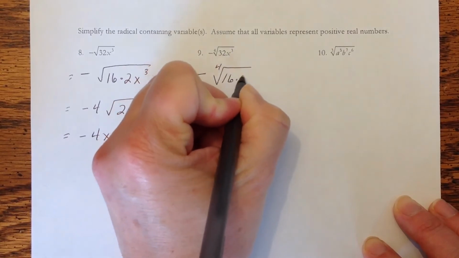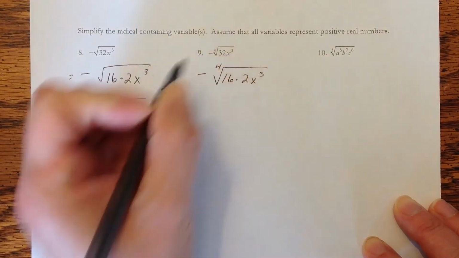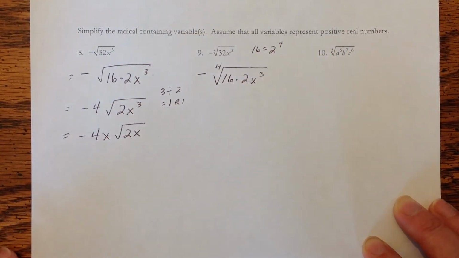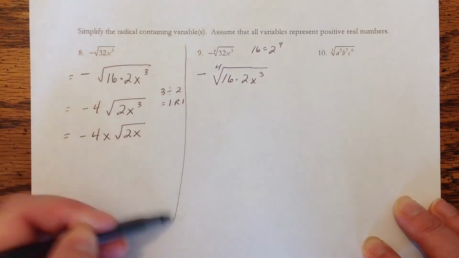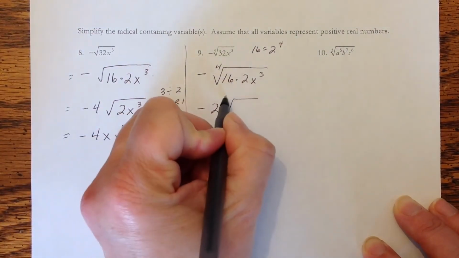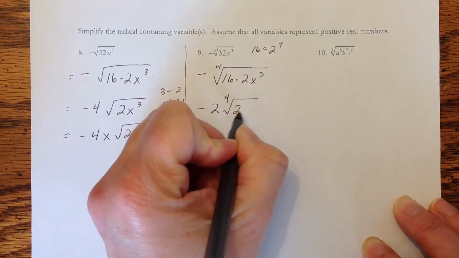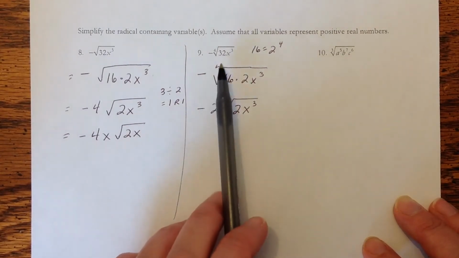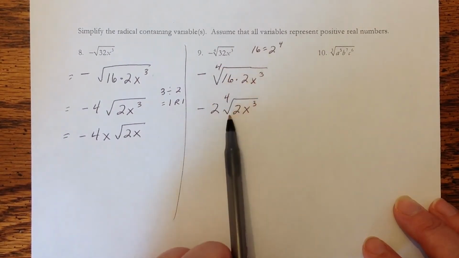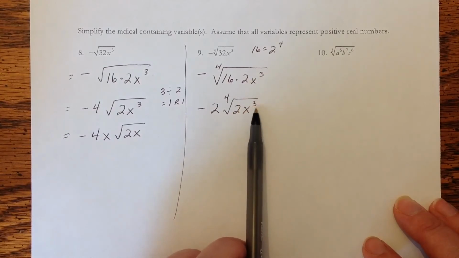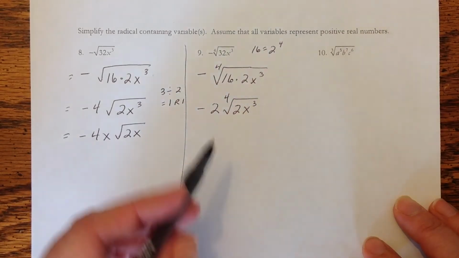We're going to use 16 times 2x cubed because 16 could be thought of as 2 to the 4th. So negative 2, the fourth root of 16 is 2, fourth root of 2x cubed. So this 2 we got by taking the fourth root of 16. This 2 stays behind and x cubed stays behind. Now I want to check if my inside power is smaller than my outside index, and it is. So I'm finished with this one.